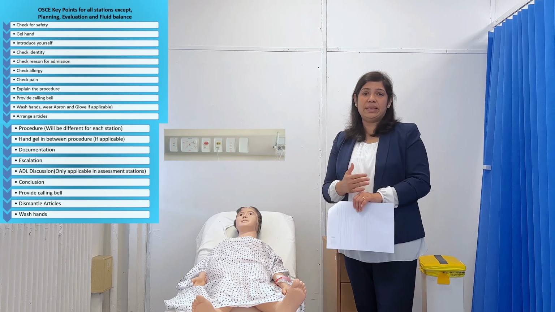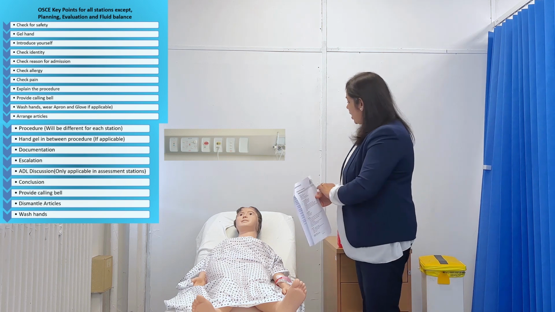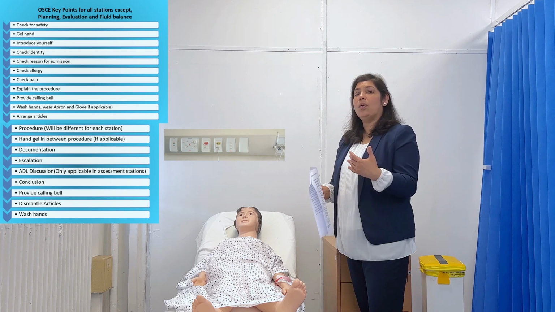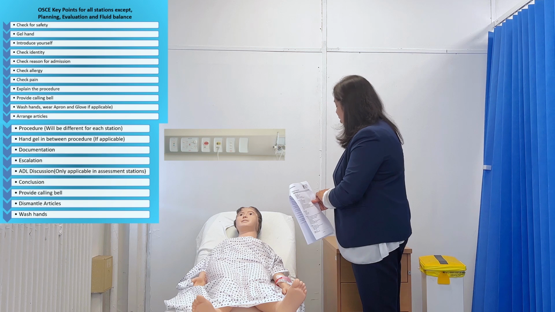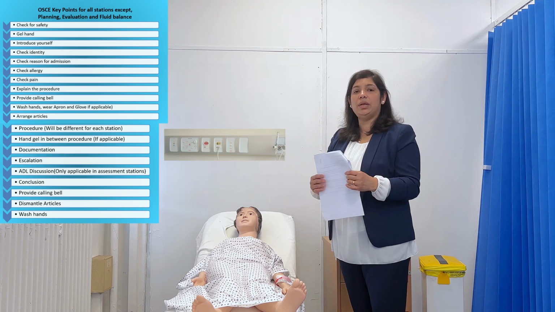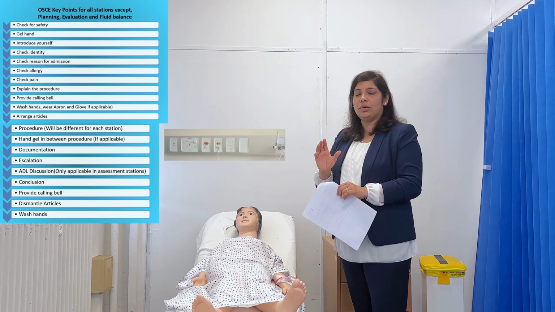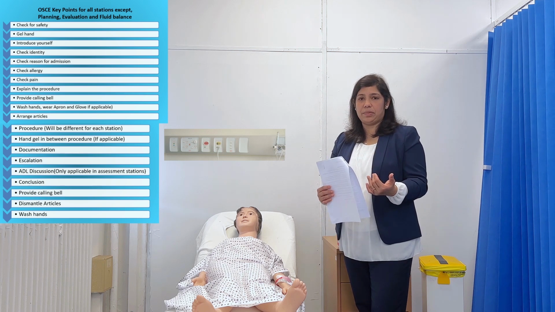Once you've done the ID check, always make sure you check with the patient what their preferred name is. Whichever way you ask, okay? Either, is that okay? Can I call you Joe? Or you can ask the patient, how can I call you? Or what do you prefer to be called? Whichever way, you need to ask how you can call them.